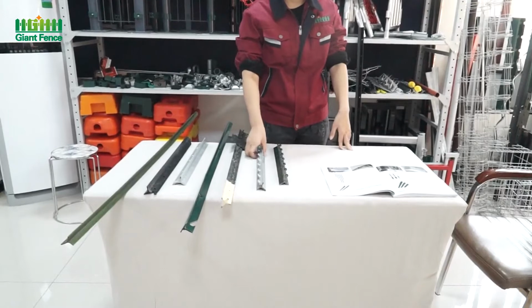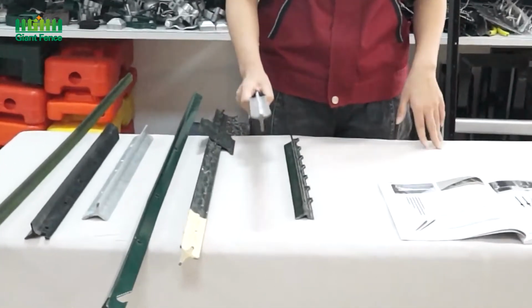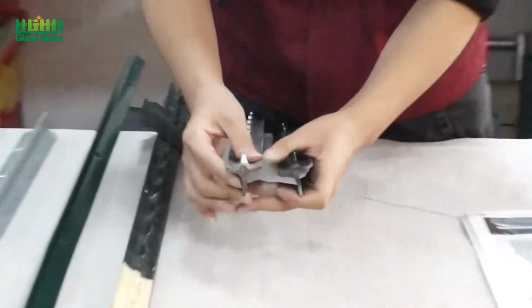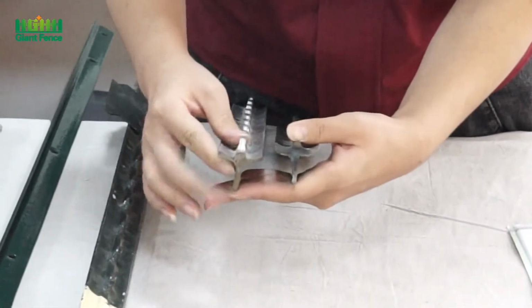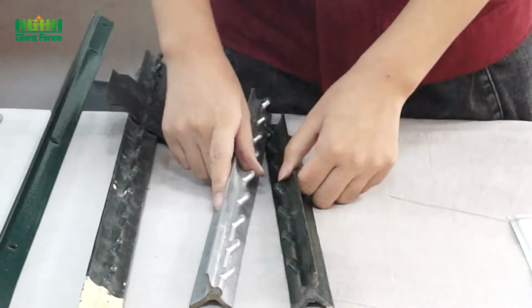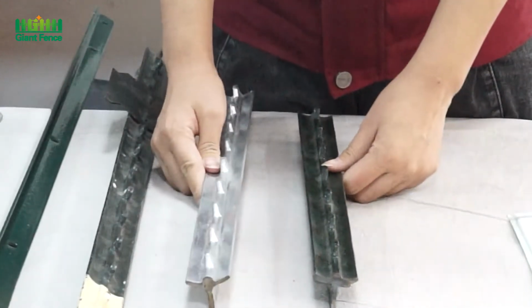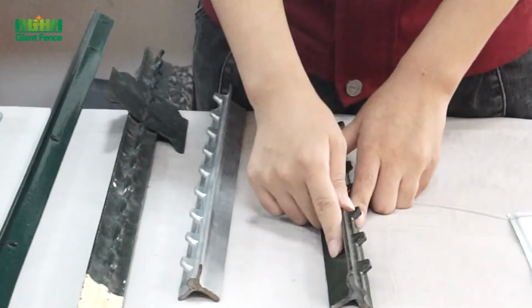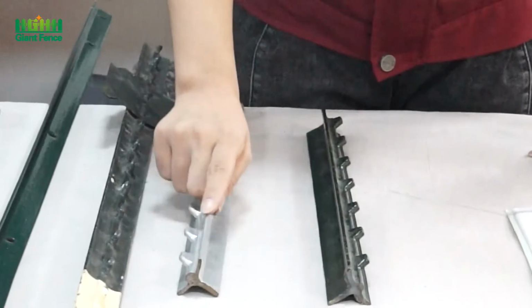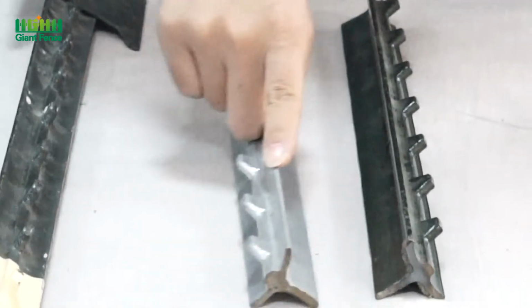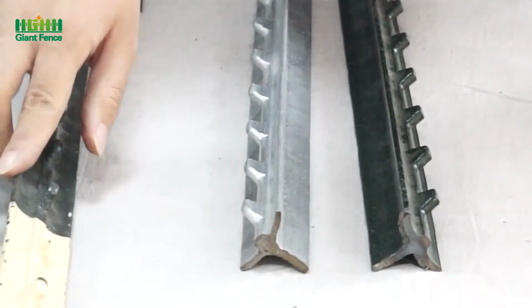Now you can see this is our small sample. This one is the T-post. You can see the shape like a letter T, so we call it T-post. For the T-post, the surface treatment for this one is painted, and for this one, the surface treatment is hot dip galvanized. And this one is also painted.